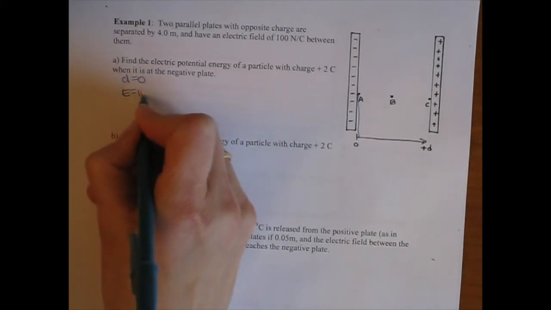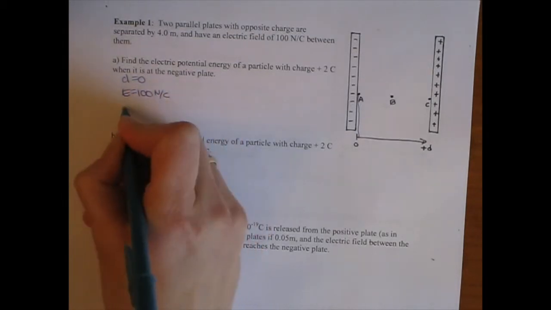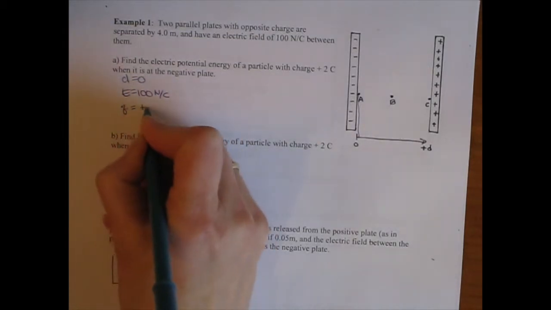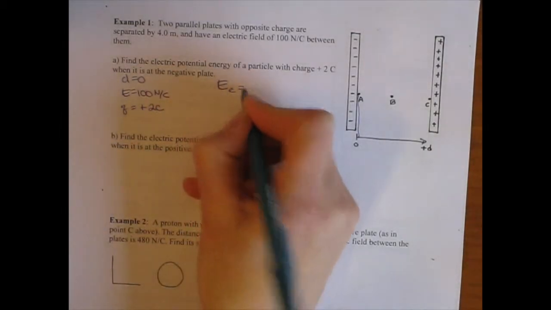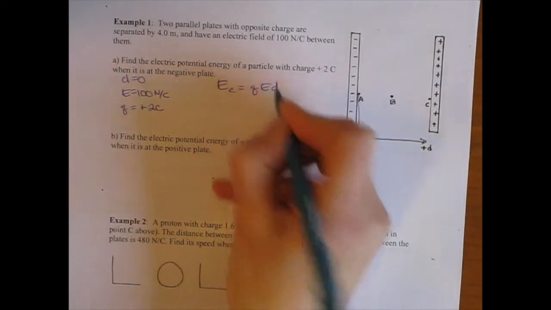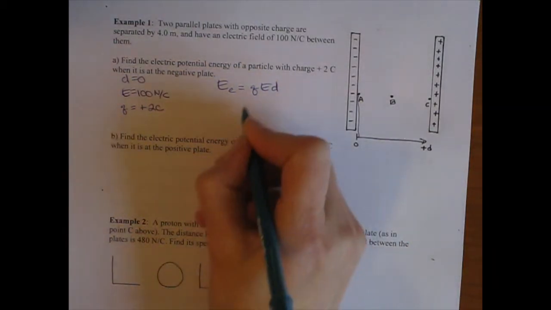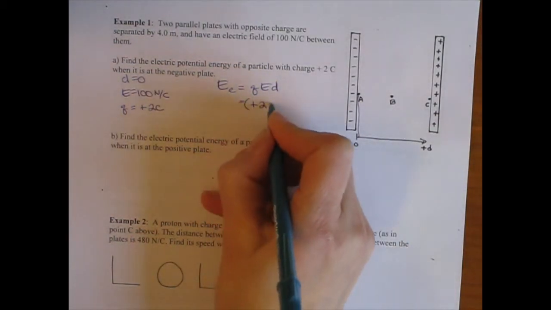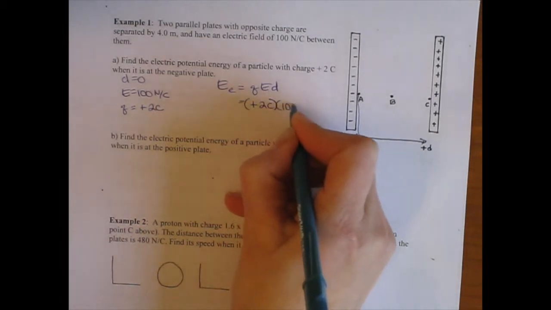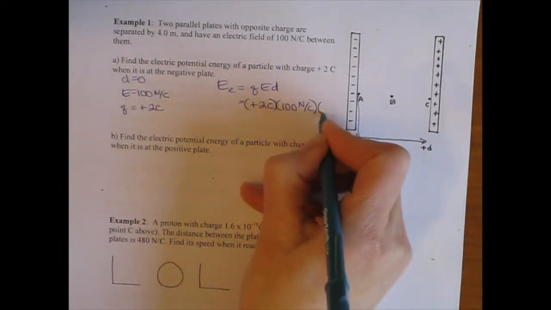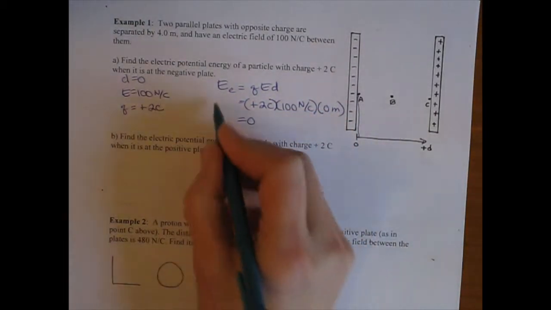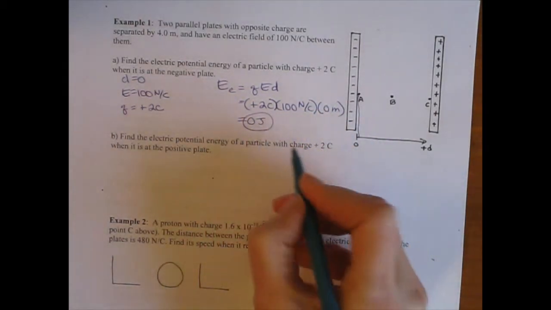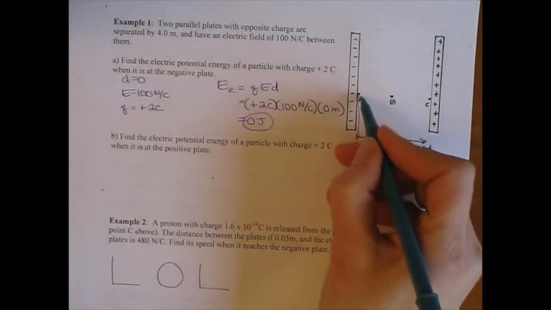The electric field is 100. The charge is positive 2 coulombs. So we can calculate electric potential energy using our equation, Q times E times D: positive 2 coulombs, electric field was 100 newtons per coulomb, and the position is 0. So we can see that we have an electric potential energy of 0 joules at the negative plate.